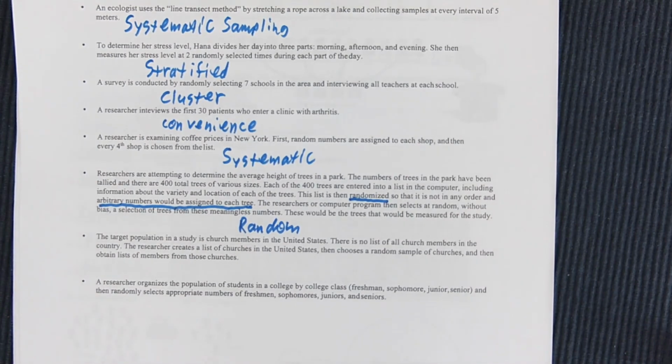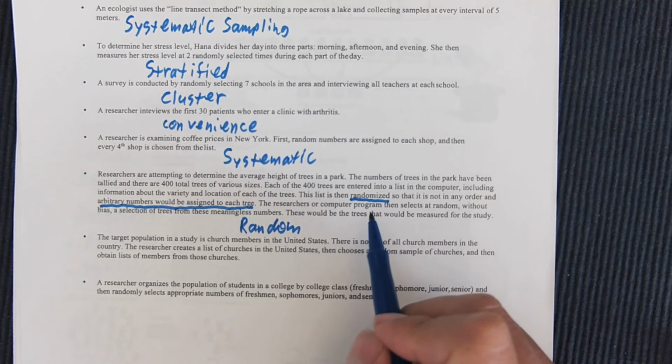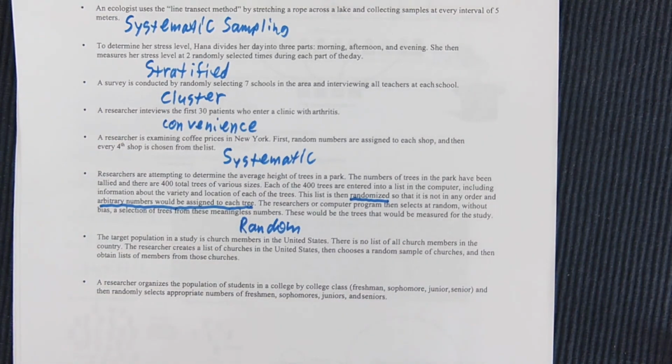You may want to read through that one again and see the parts. By the way, just because the word random is in there does not mean that it's going to be random selection.